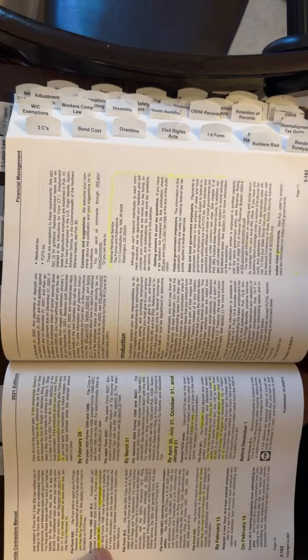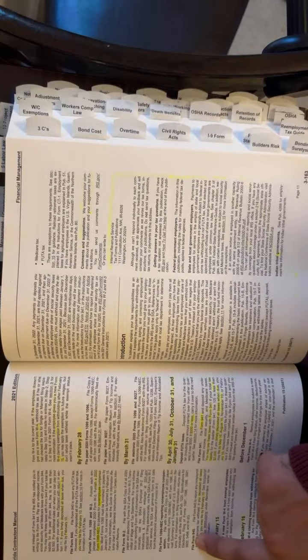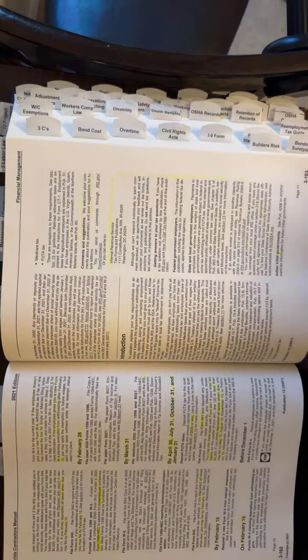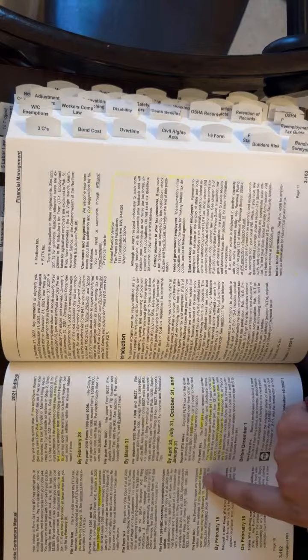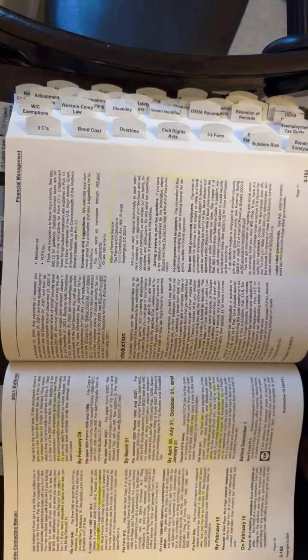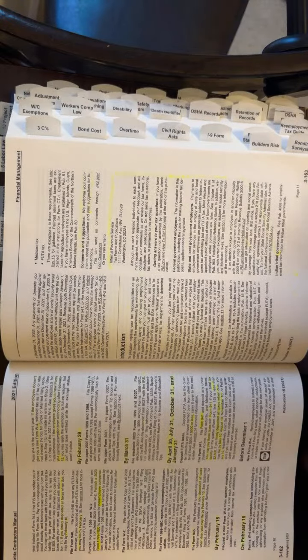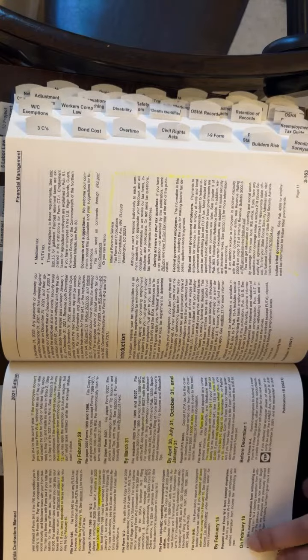Highlight Form 1099 NEC, payments for non-employee compensation. Highlight file Form 945. If you deposited all taxes when due, you may file by February 10. Highlight by February 10. No, highlight by February 15. I'm sorry. And then highlight on February 16.